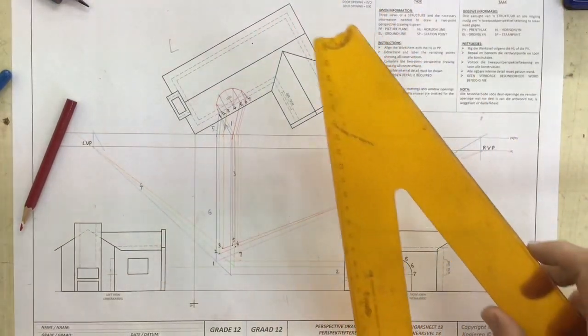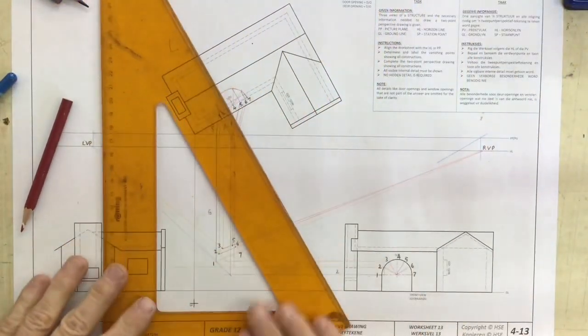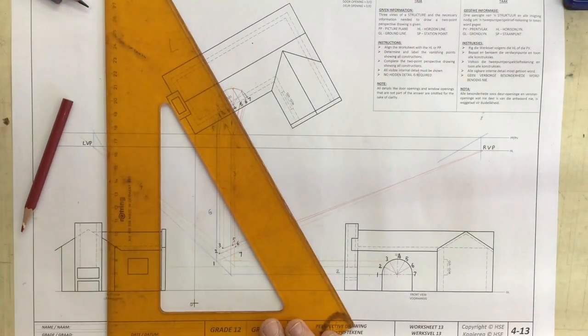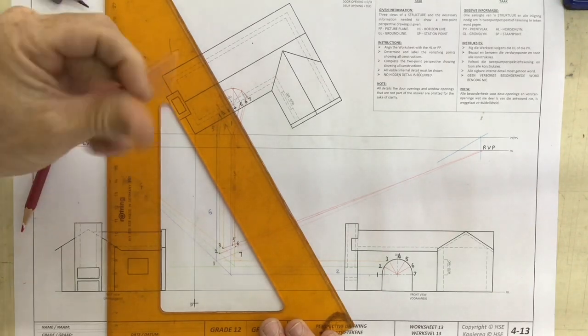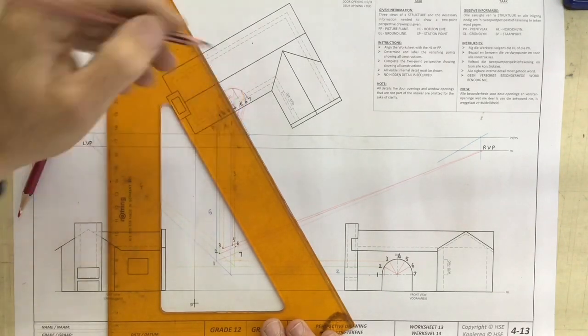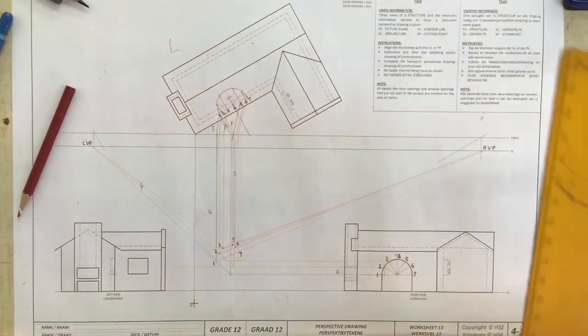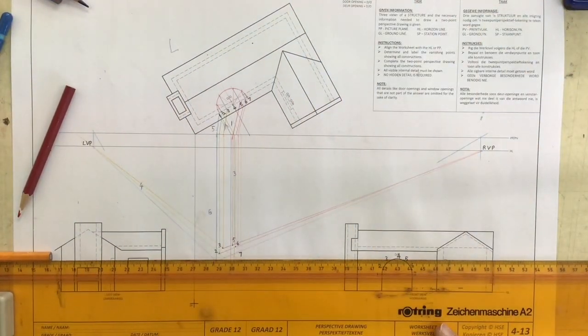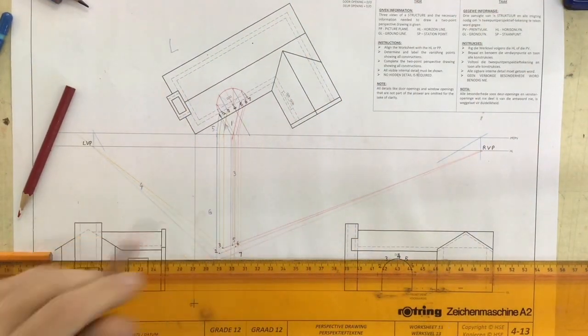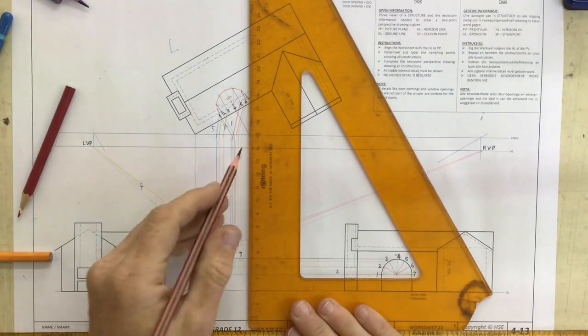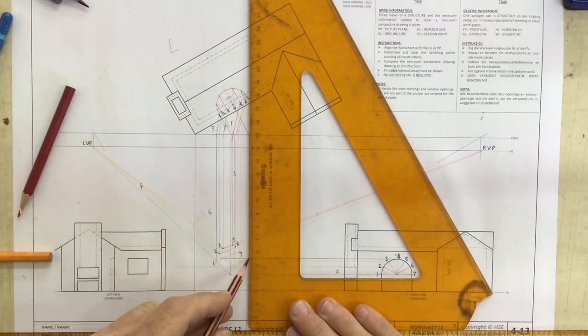Point number 4, I'm going to take a line coming out from point number 4 over there, that 60-degree angle. Find point number 4 over here. Take the height across. Drop the line down from the picture plane.